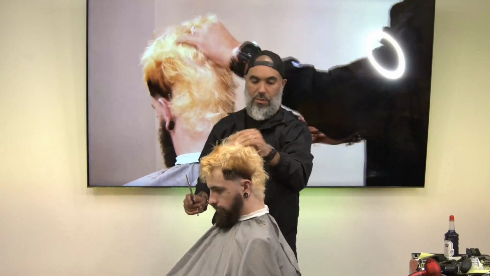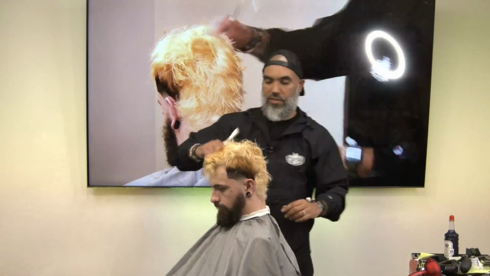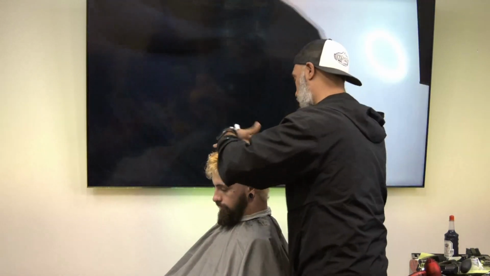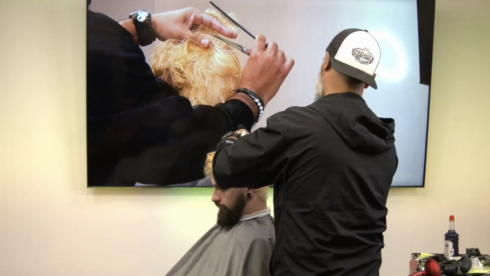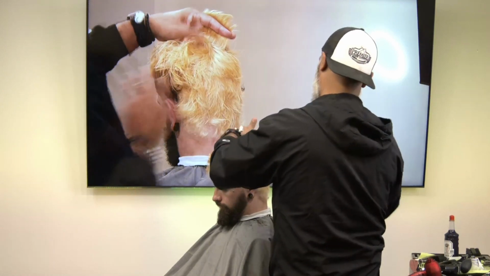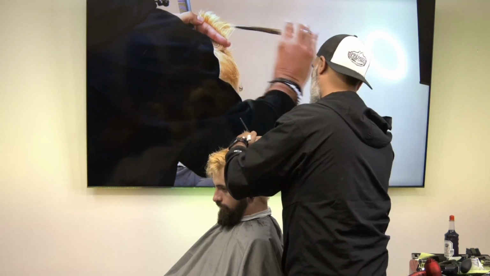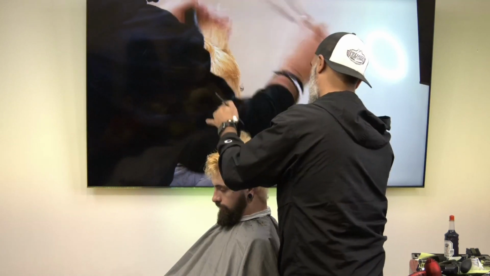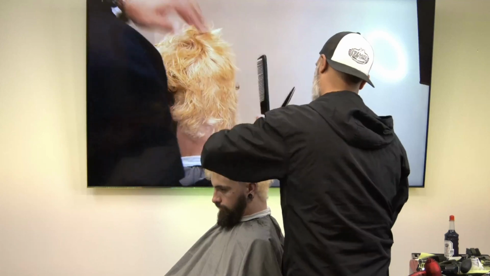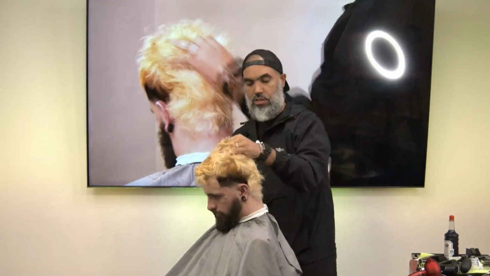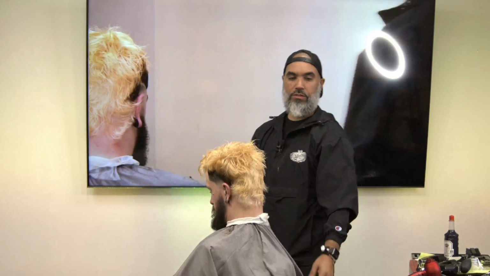Now it feels a whole lot better. Still a little heavy right in here. And that's why. All that length right there. Go in. Feel it now.